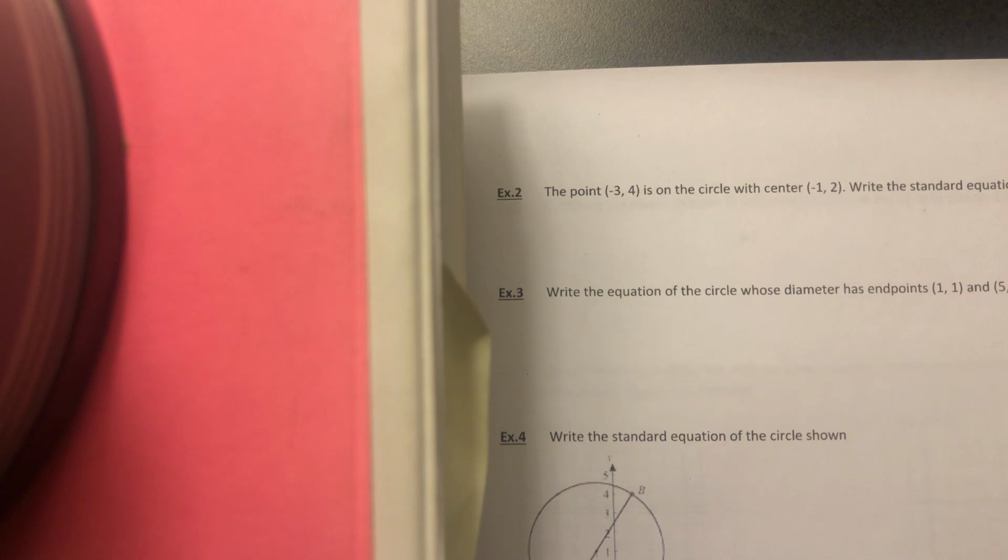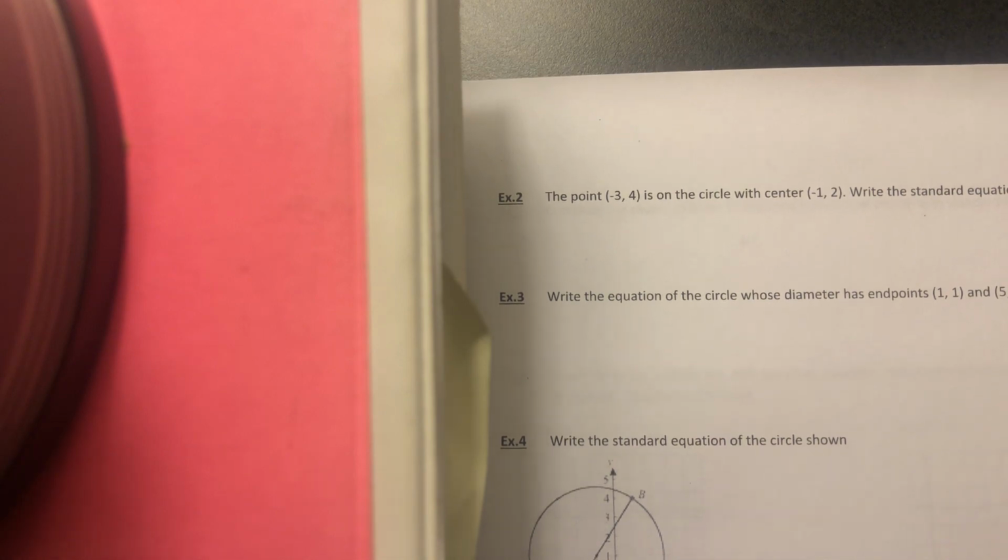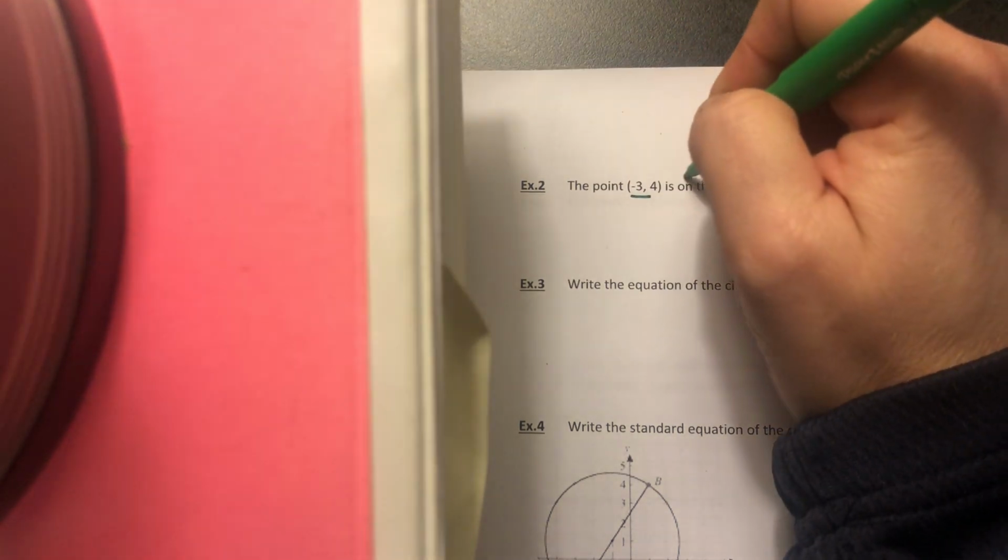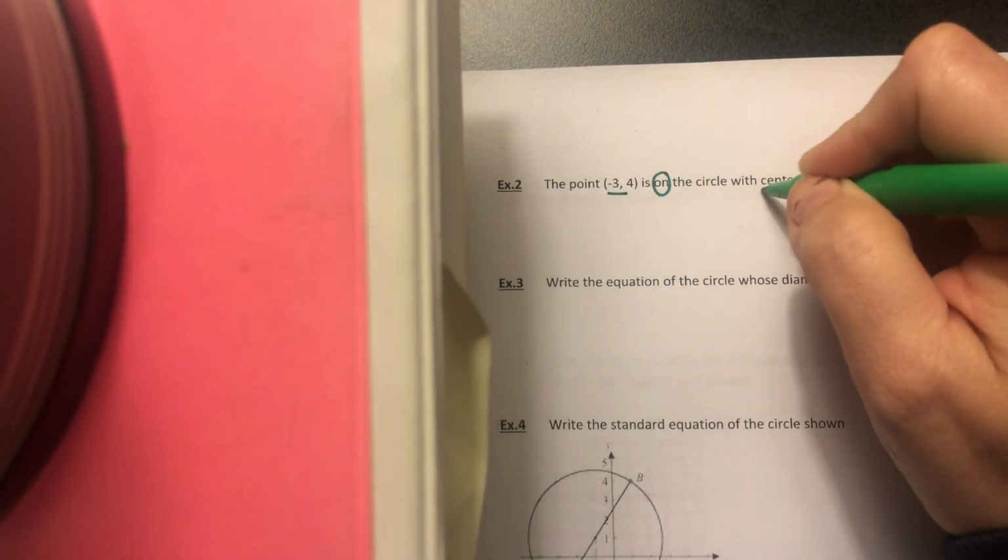So that's writing the equation when you have a picture given to you. Okay, the next problem that we're going to look at is going to have us write the equation with no picture, but just some information here. So we know that this point right here is on the circle, and we know this is the center.